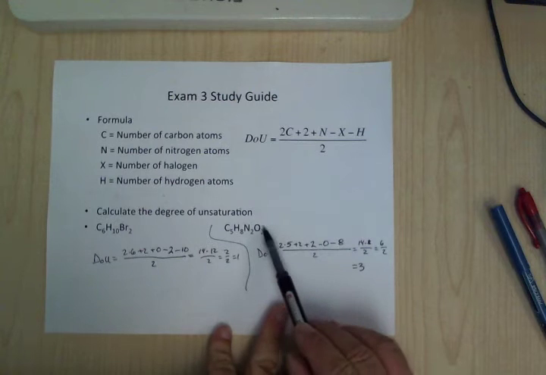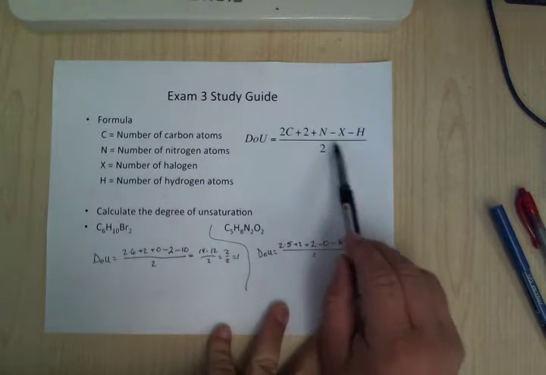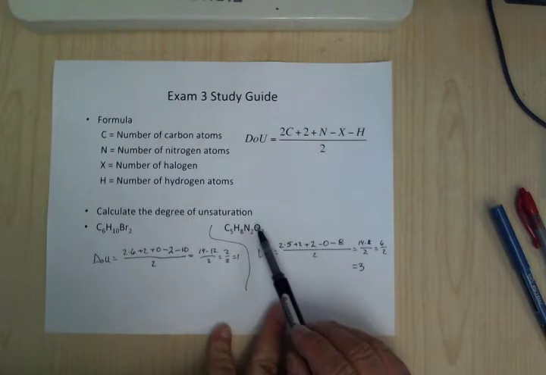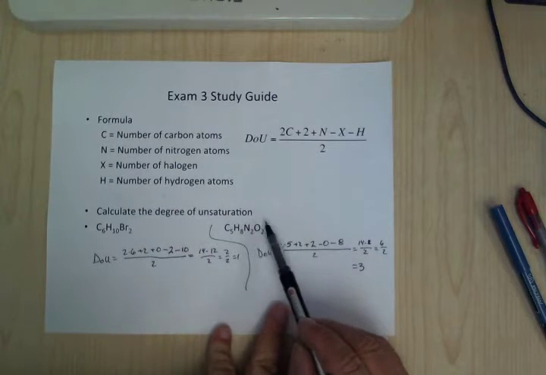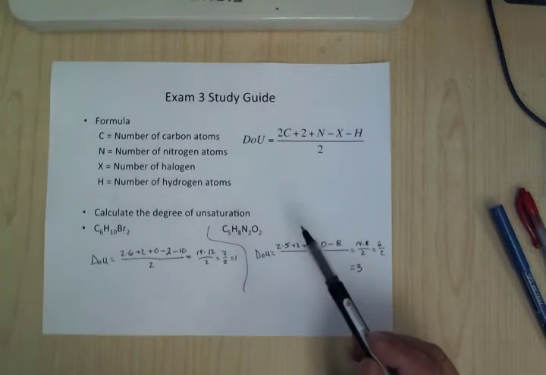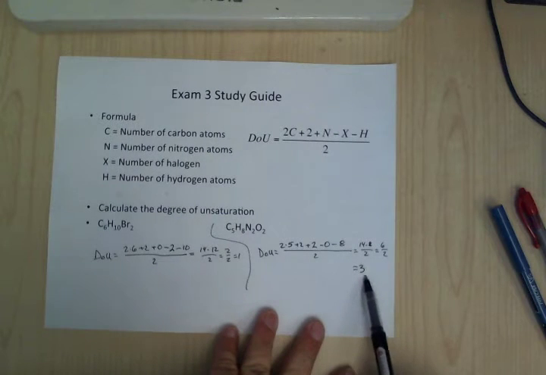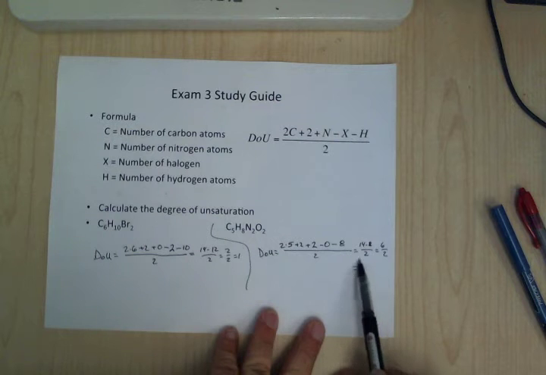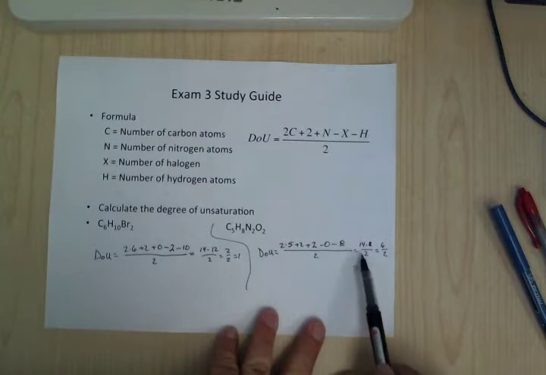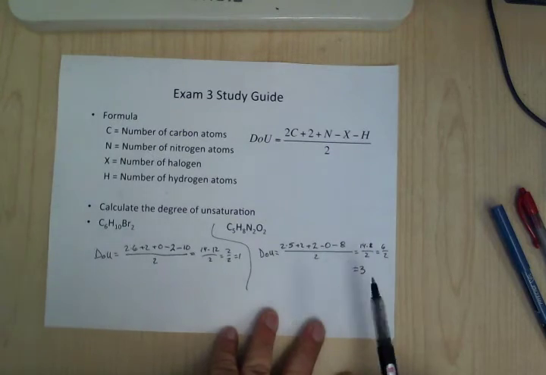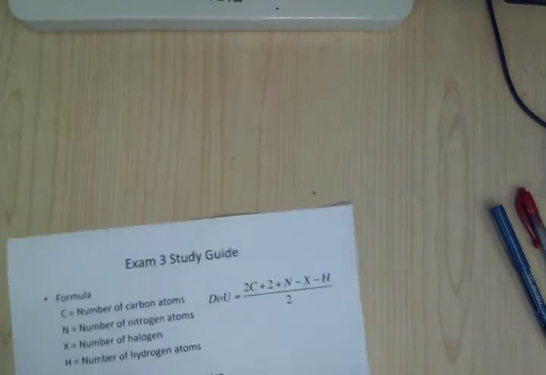Notice that oxygens aren't part of this formula, so we just ignore them. They're not part of the formula, don't add them in. Students try to do that, and they get the answer wrong. Also, this is always going to be a whole number. You're never going to have half a double bond. So if you do this calculation and you get a half, like 2.5, you don't get a whole number, recheck your calculations. Okay, so there you go.